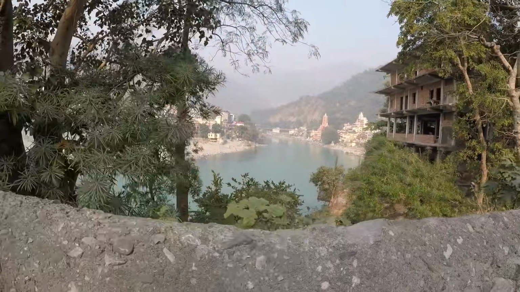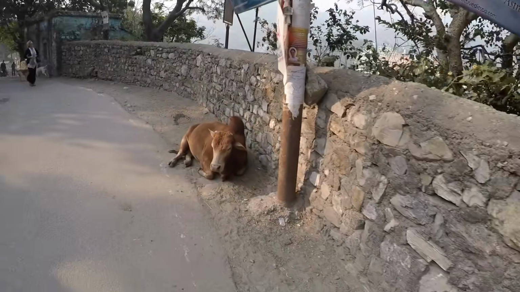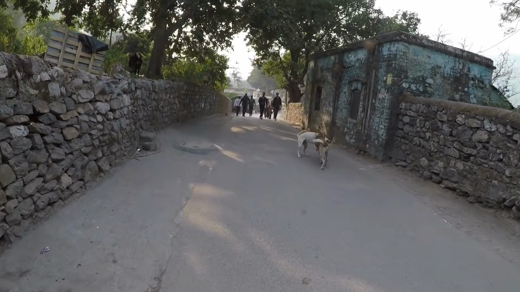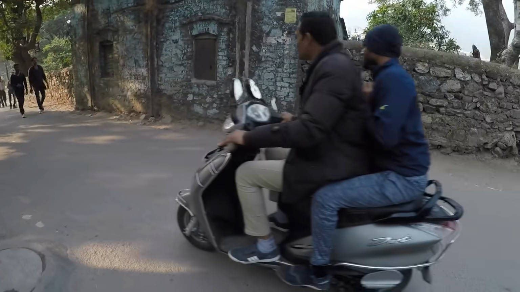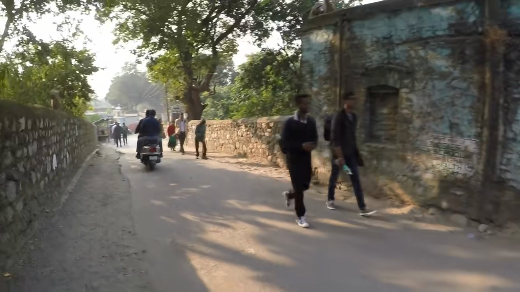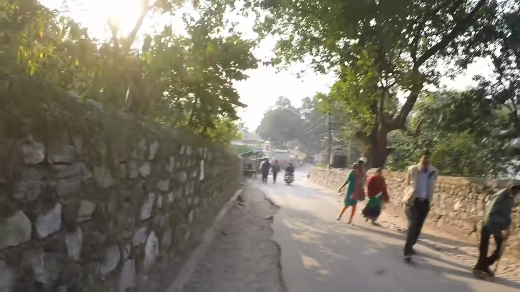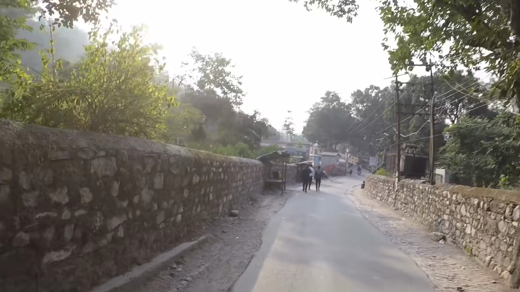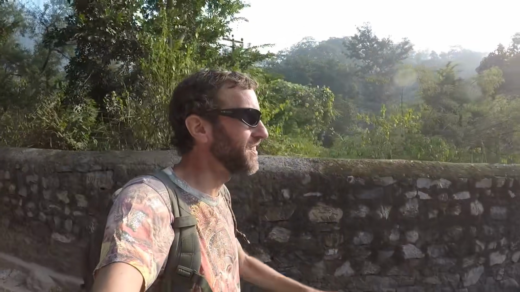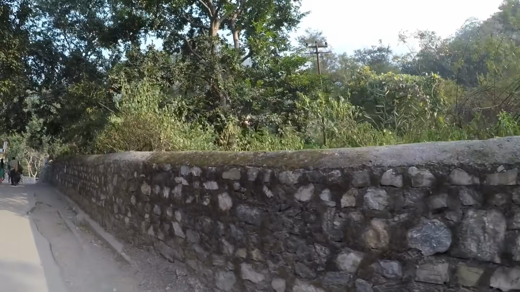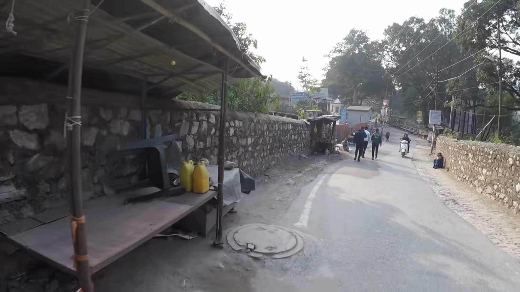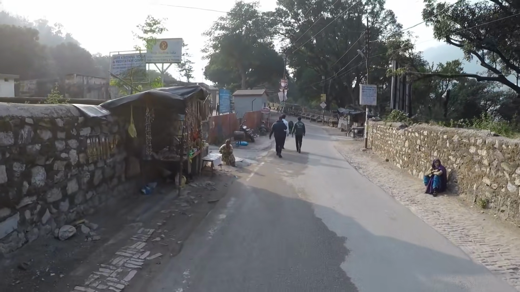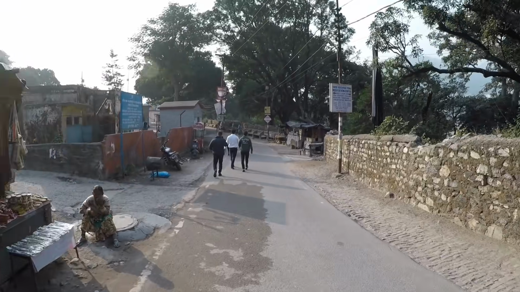And so there is the Lakshman bridge. And I'm now walking down this road, and then we'll turn onto a path that will go down to the Ram Jhula bridge. And it is always an interesting walk. There's lots to see along the way, from the animals to the sadhus, the Hindu holy men, to the various other foreign travelers that you see, and who knows what else.